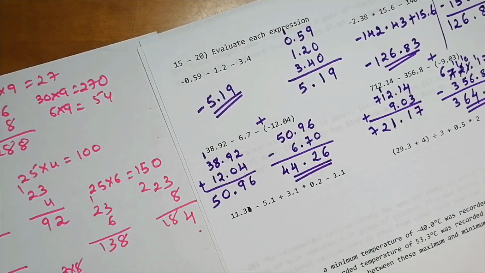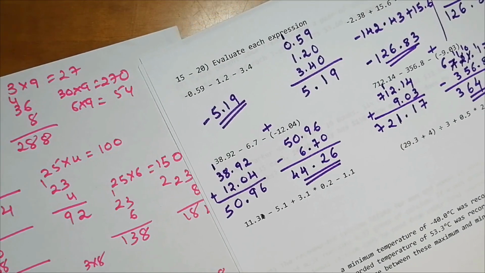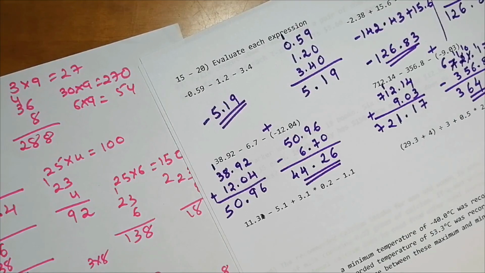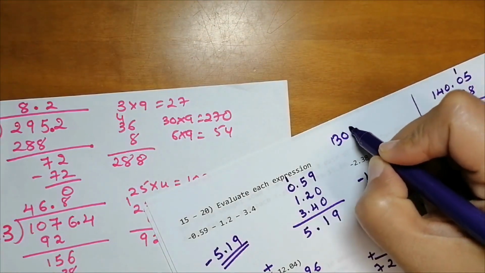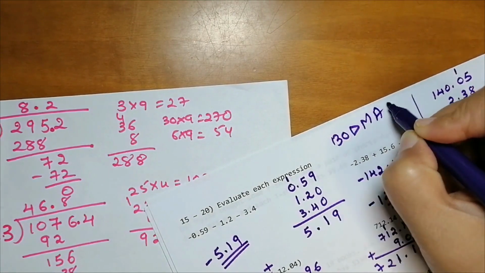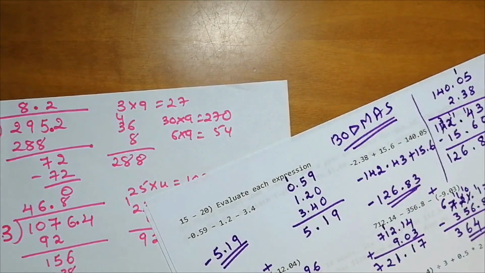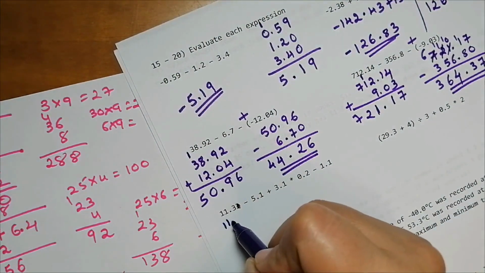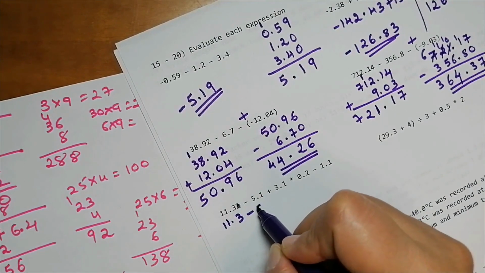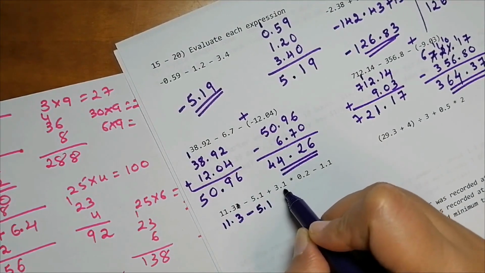Okay, so now we move to the next one, which has the multiplication and divisions as well. Okay, so let's get going. Remember, what are we supposed to remember here? Yeah, okay, so what are we supposed to do here? This will be 11.3 minus 5.1.